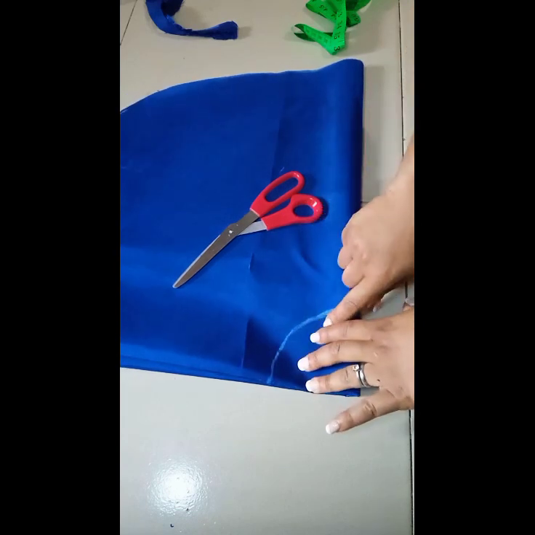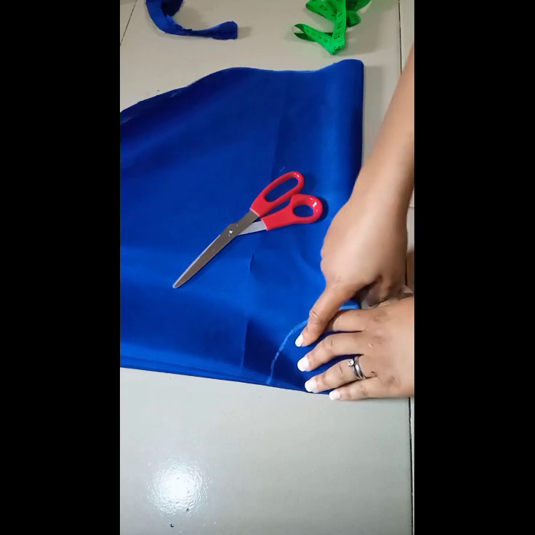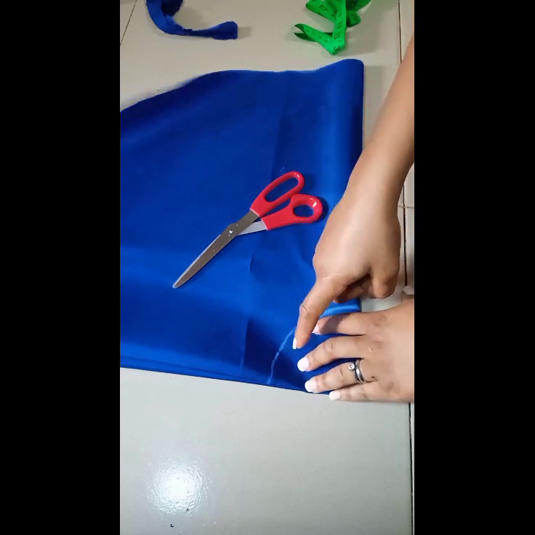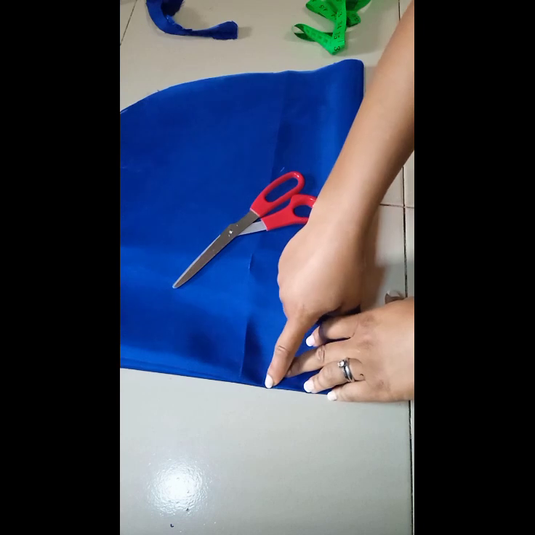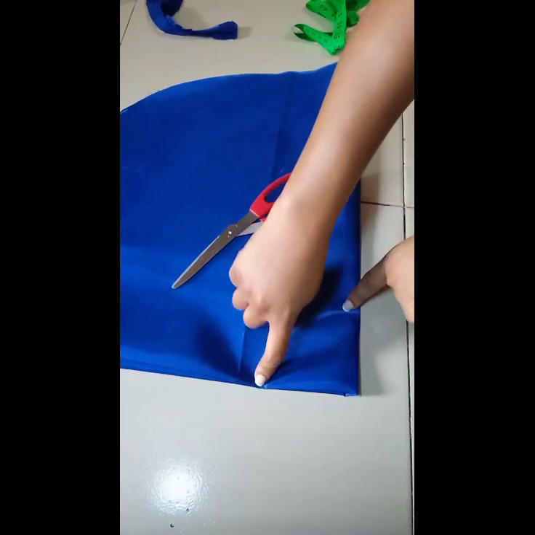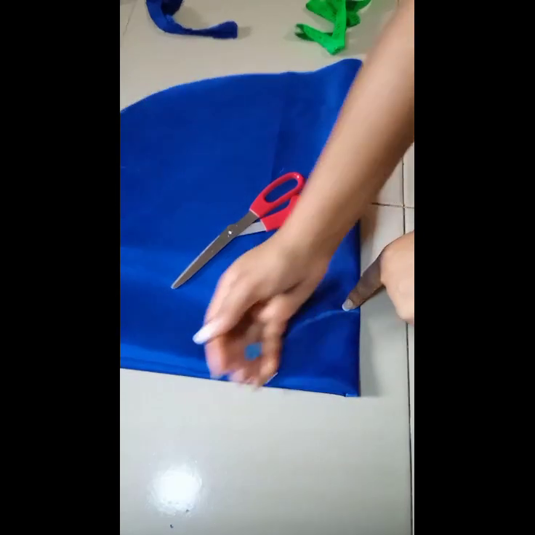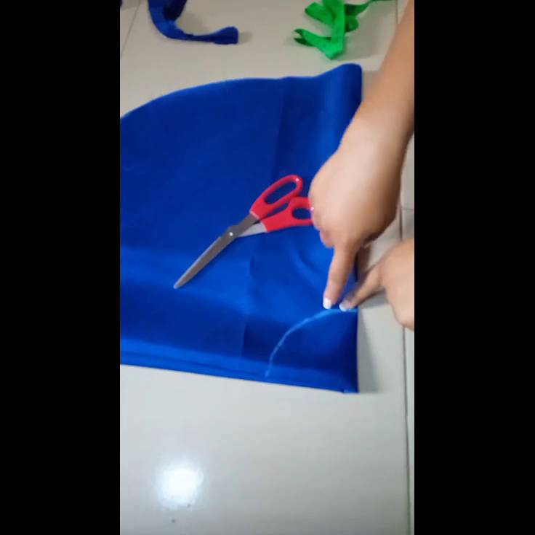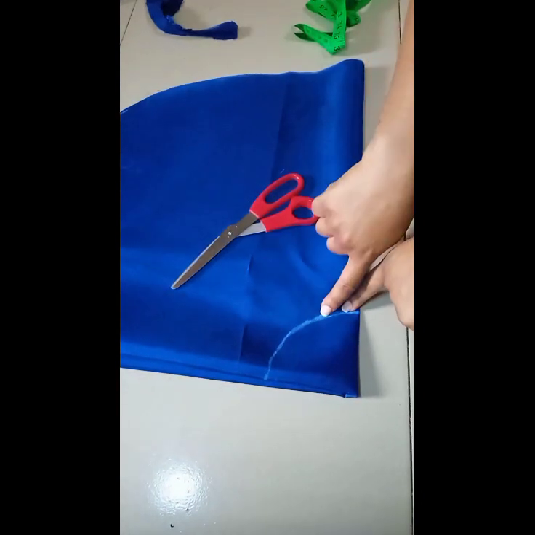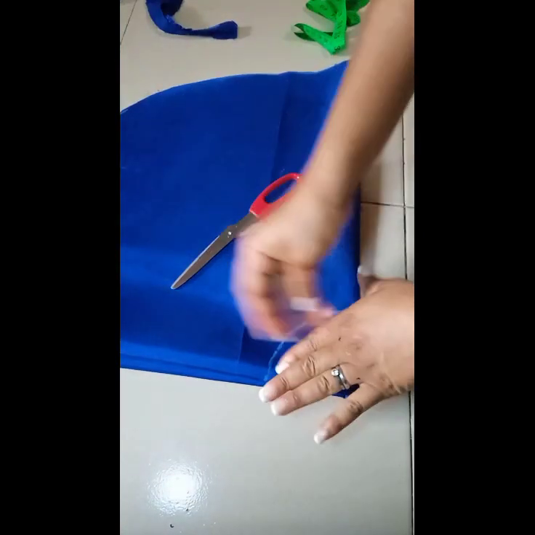I go up by about half an inch. I do this all the time because it helps me to maintain the exact waist measurement, because when you cut on the exact line, then that means you're extending the radius. You will notice that when you cut on this exact line here, you'll be having excess, and sometimes you have to trim it off.